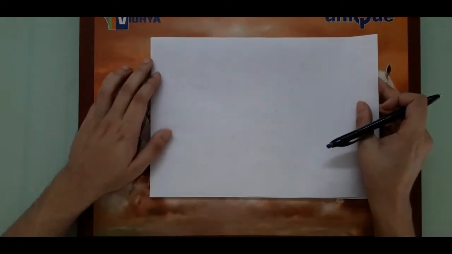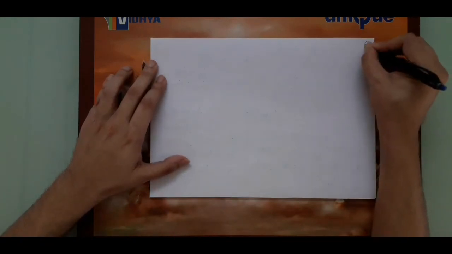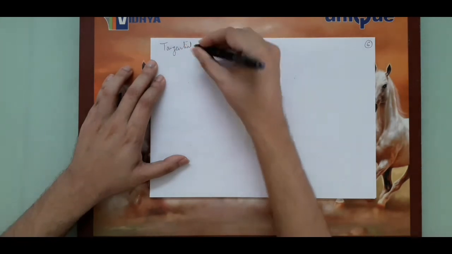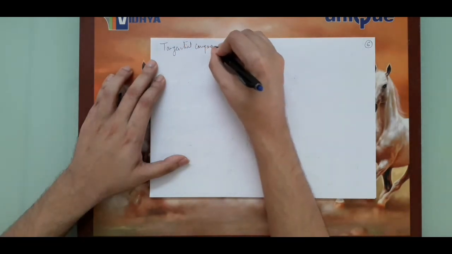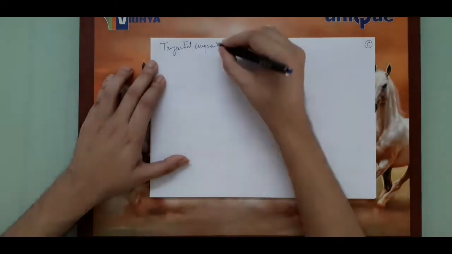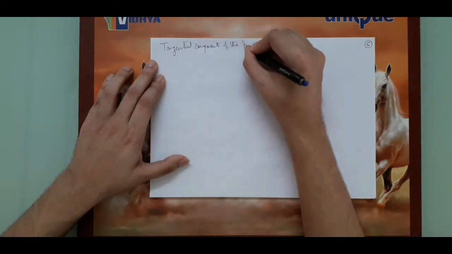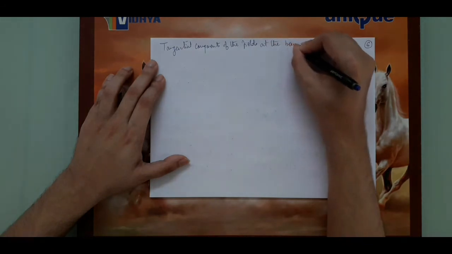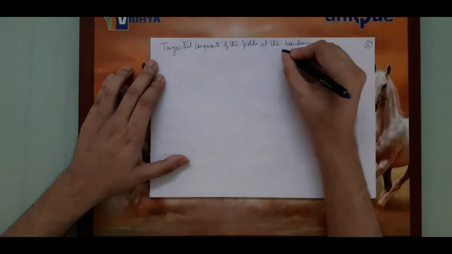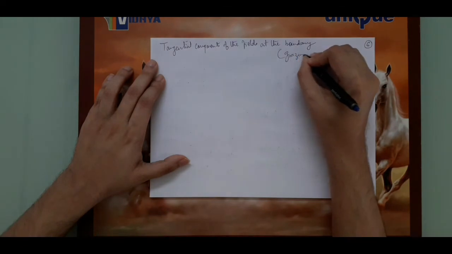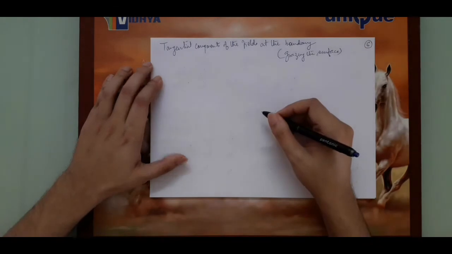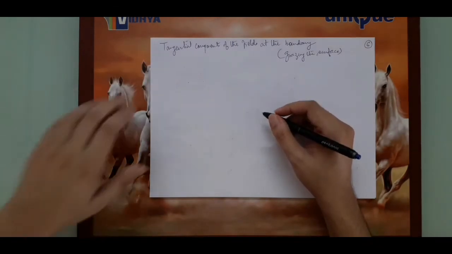So we can rewrite and say that the tangential components, which are parallel to the surface, grazing the surface. So what would that be?